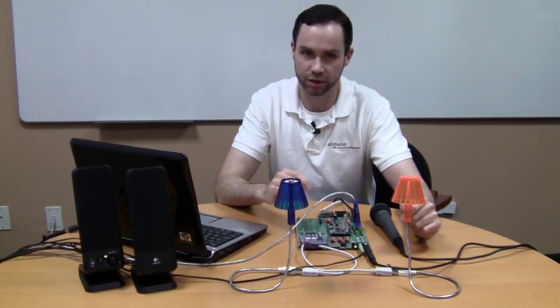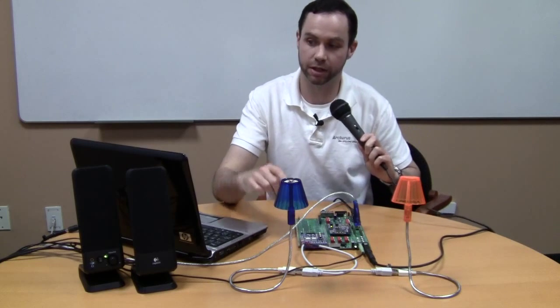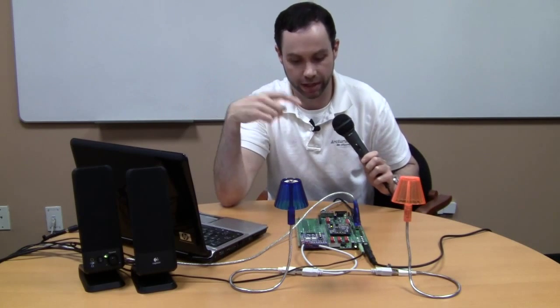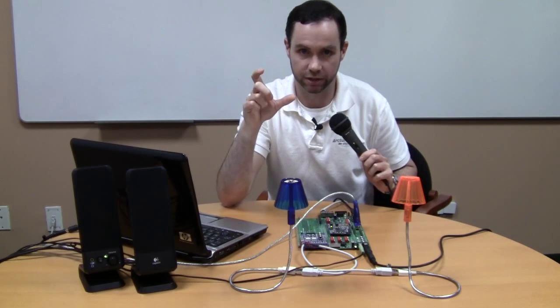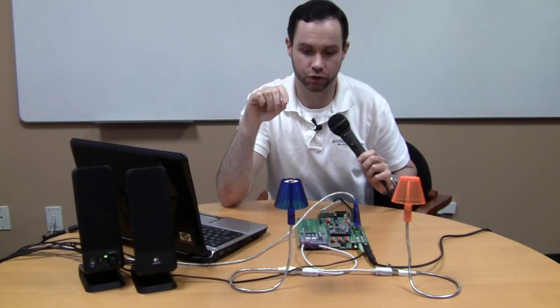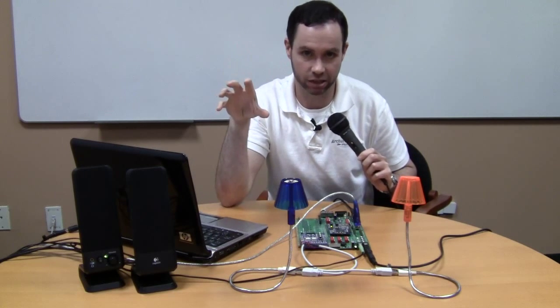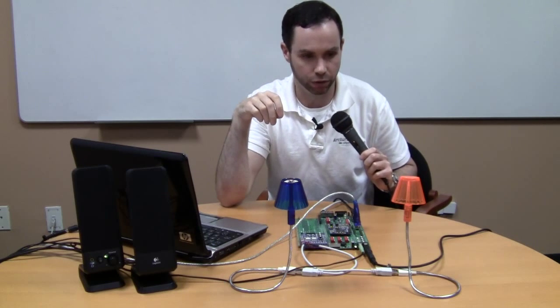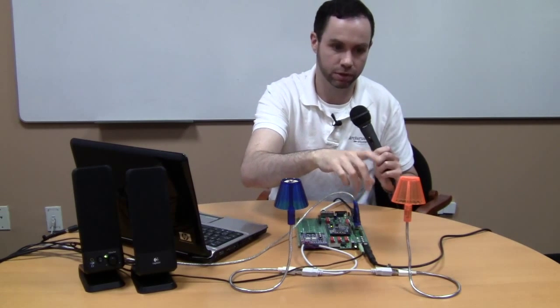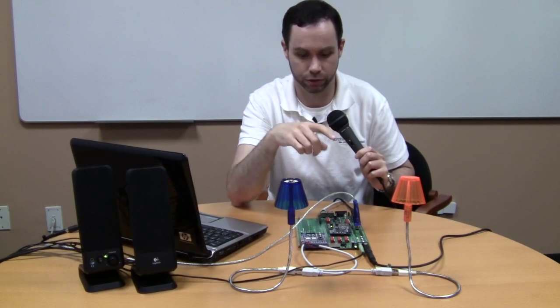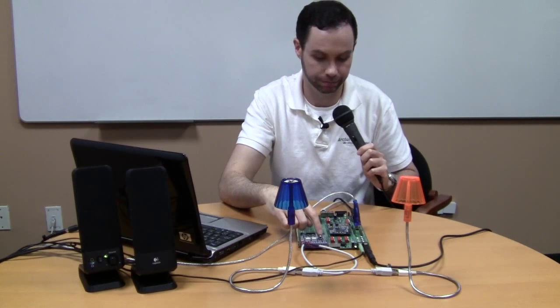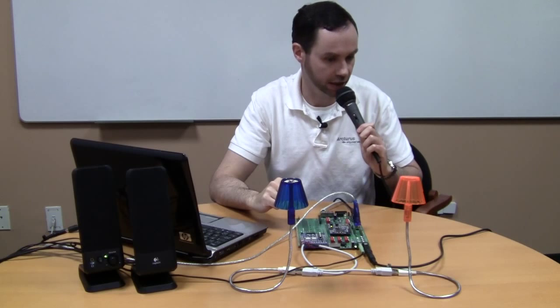What's going to happen is I'm going to press the button, and when I press the button, it's going to prompt that it's ready and it's listening to my voice. It's going to listen, then decode the speech, parse it, and try to execute the command that I'm giving it. The first command I'm going to try is to tell it to enable this orange lamp, or turn on this orange lamp. So let's give that a shot. Ready. Enable orange.